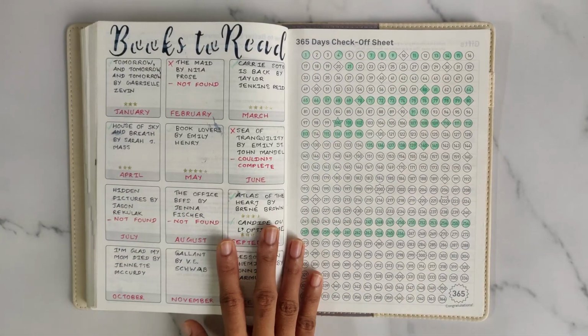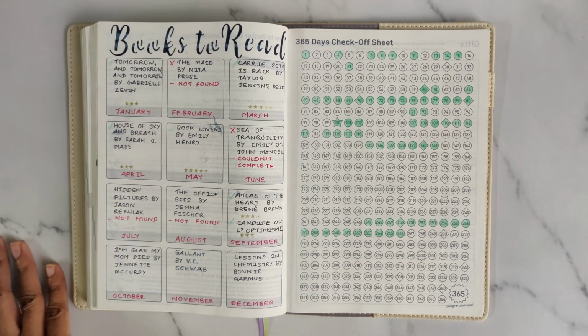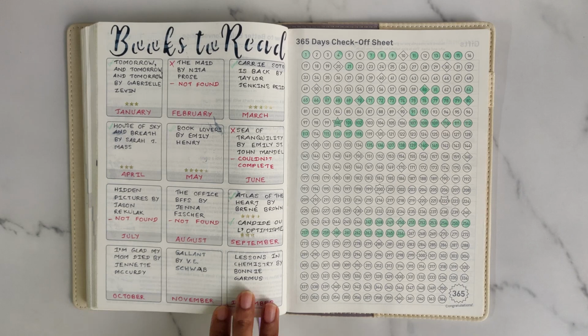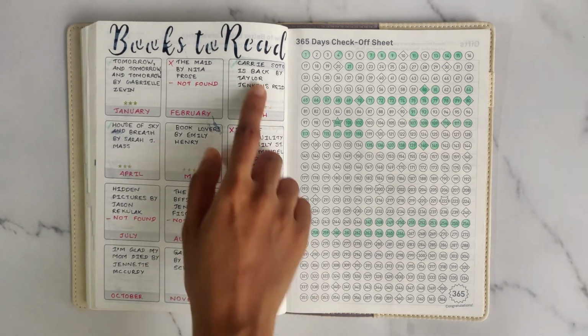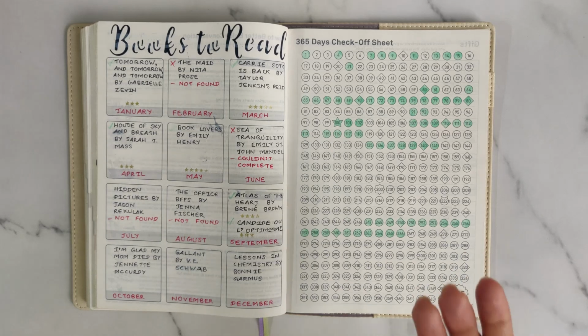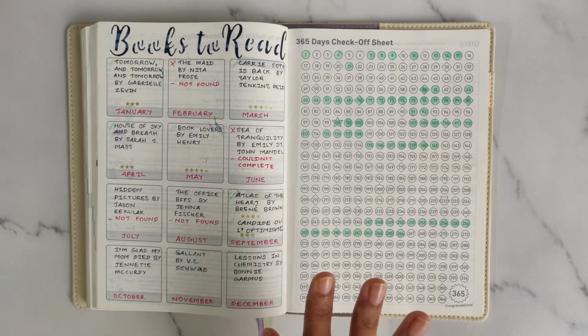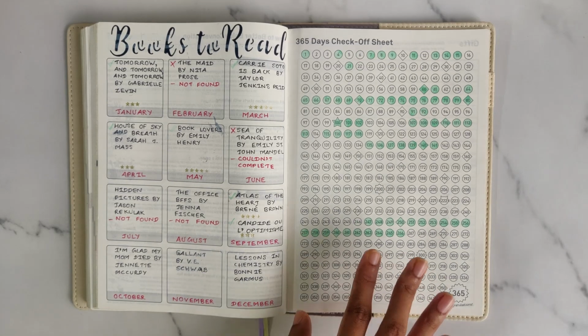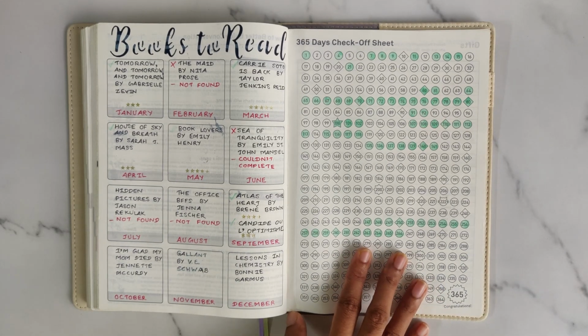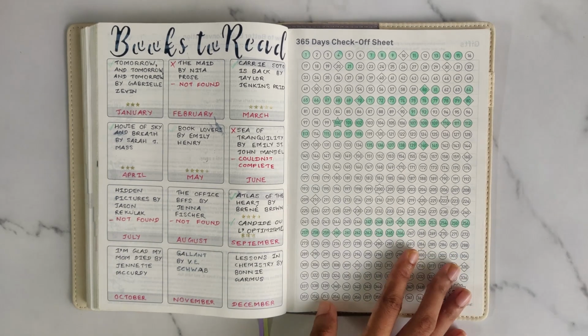Now coming to this. So this, as you see, since I use that section for routines, I had to shift my books to read over here. There were these 12 boxes where I've added one book per month because I told you I can't read much, and here I'm tracking my reading. I know it looks completely empty, but weirdly I have been happy that I'm tracking it. So I think I will continue with it even next year, even though it looks empty over here.